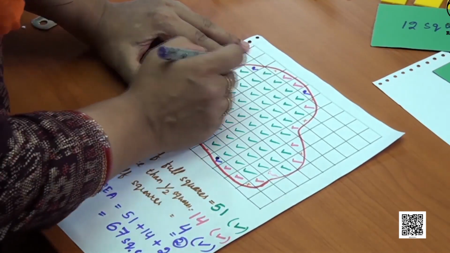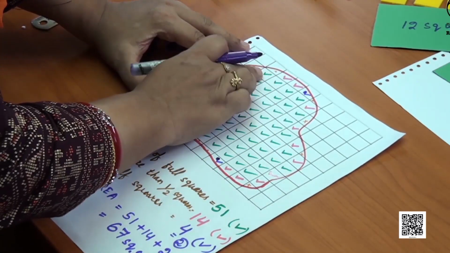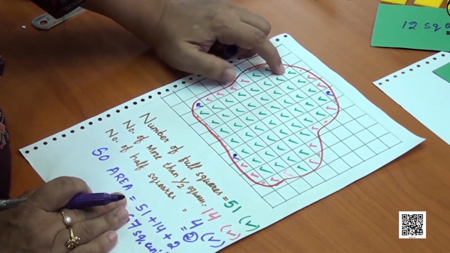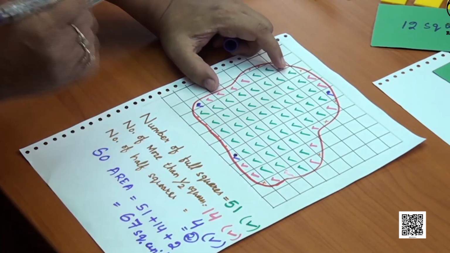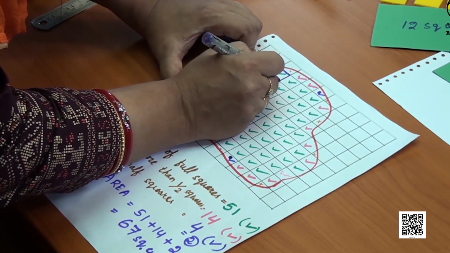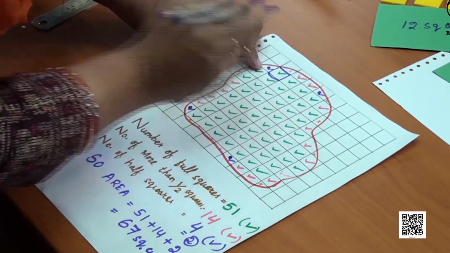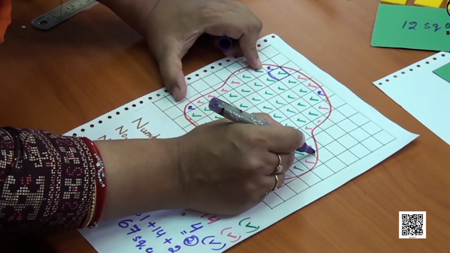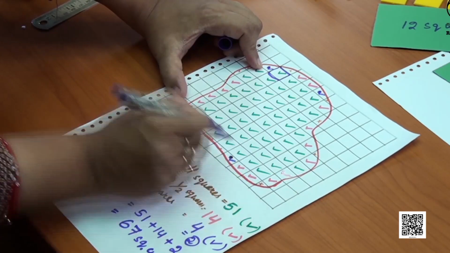Here I have marked the smaller squares with a green tick to mark the full squares, because you can see, children, there are some full squares like this, and in some cases the square is not covered fully. See here, only part of the square is covered.